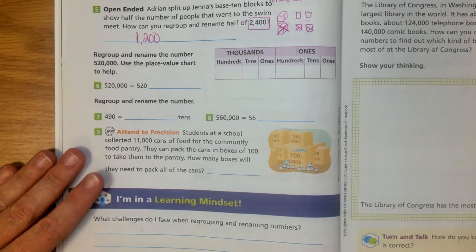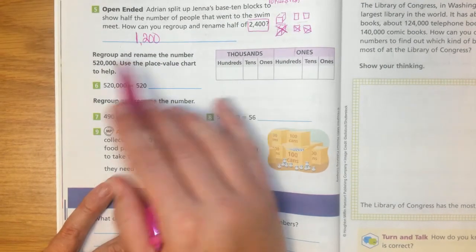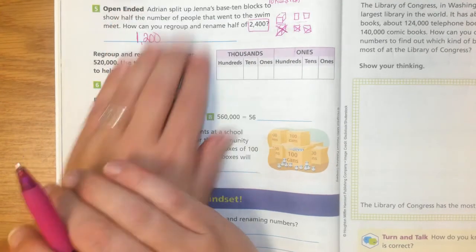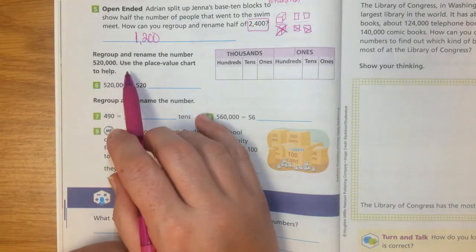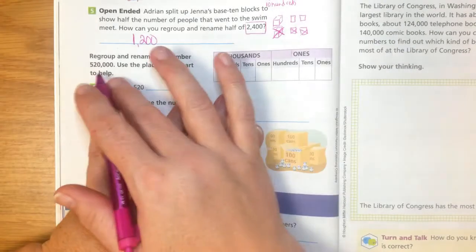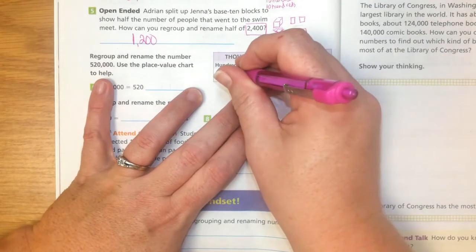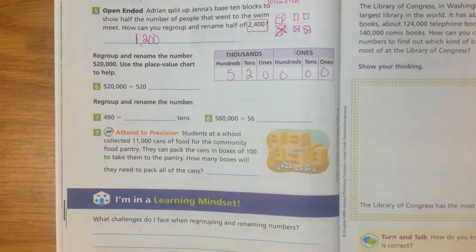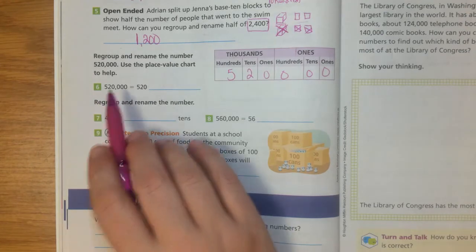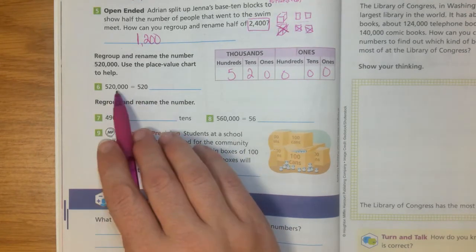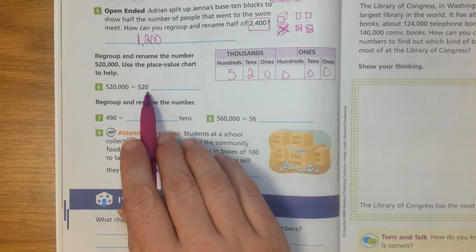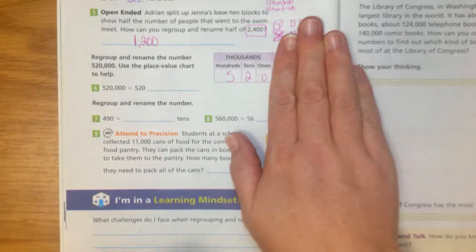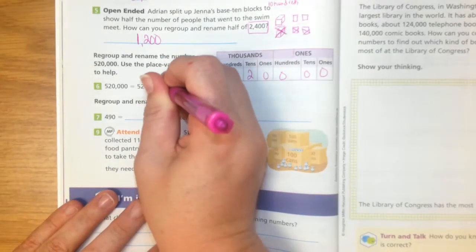Number 6. Regroup and rename the number 520,000. Remember how we say that? 520,000. Use the place value chart to help. Well, let's put this number on our place value chart. I have 520,000, and I want to rename this. If I have 520,000, I have 520 what? Where is this place value? 520 thousands.